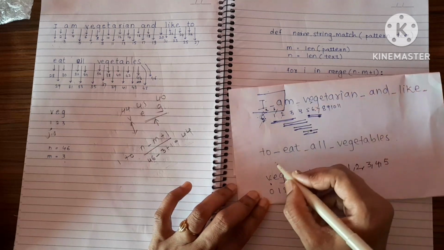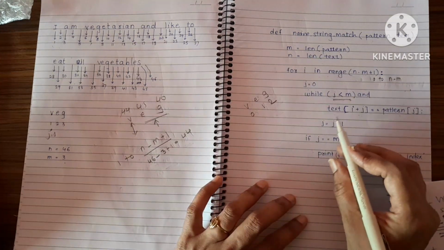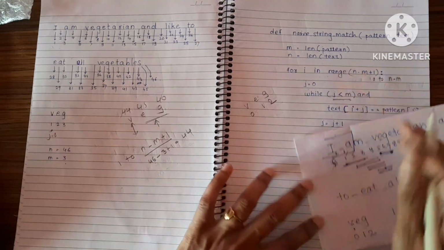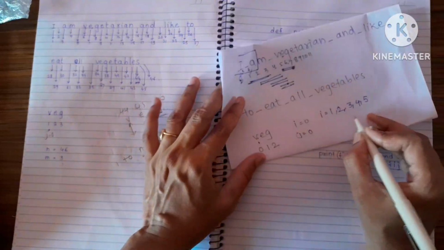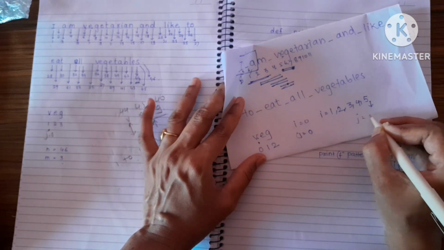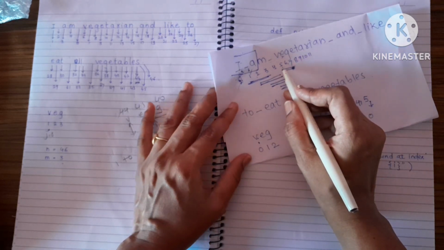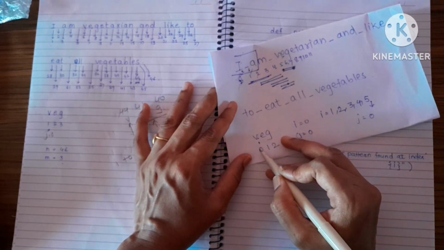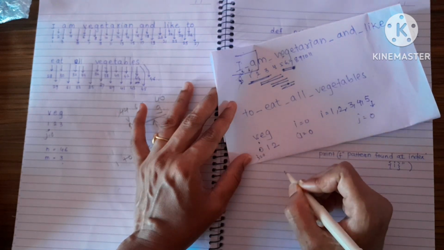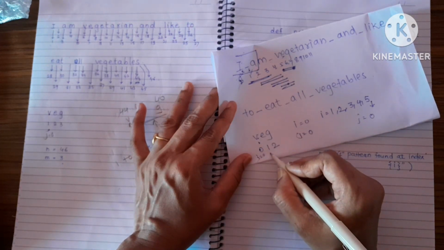Now V is going to be compared with V. It is a match. So see here, it's written here, text of i plus j is equal to pattern of j. Here i is 5, okay, and j is equal to 0. This 5th position character from the text is going to be compared with V, which is located at j equal to 0. It is matched. So j is going to be incremented by 1 position.